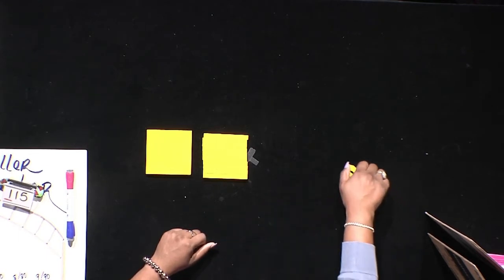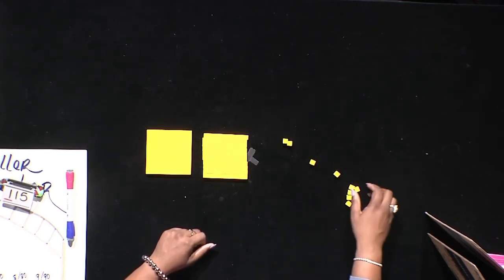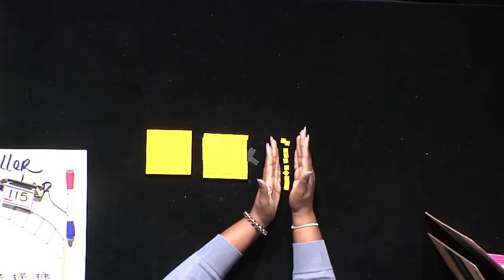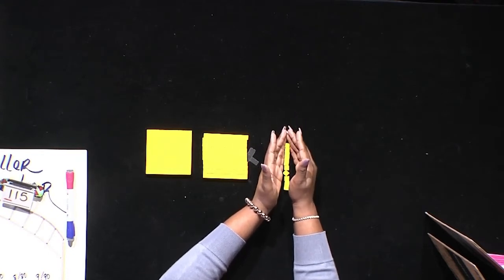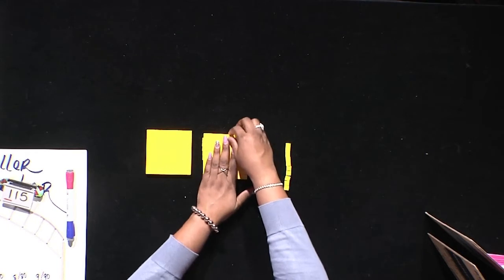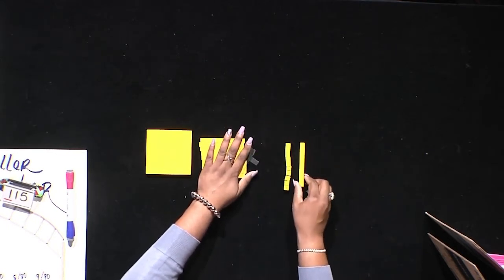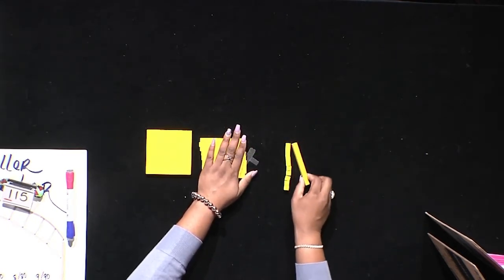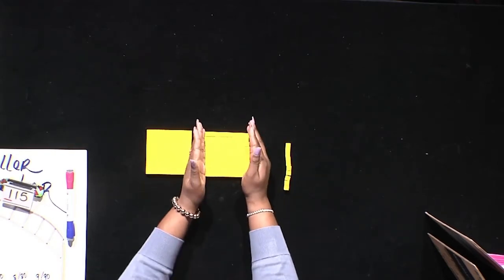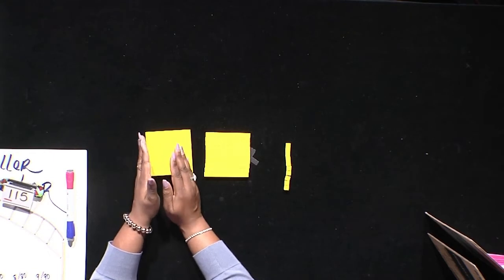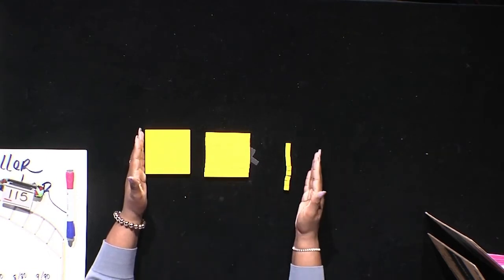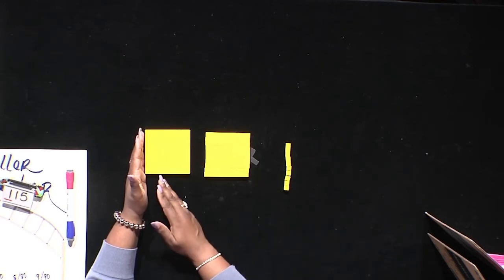So 10 units of 10 is equal to 1 unit of 100. And this is why we call it base 10.